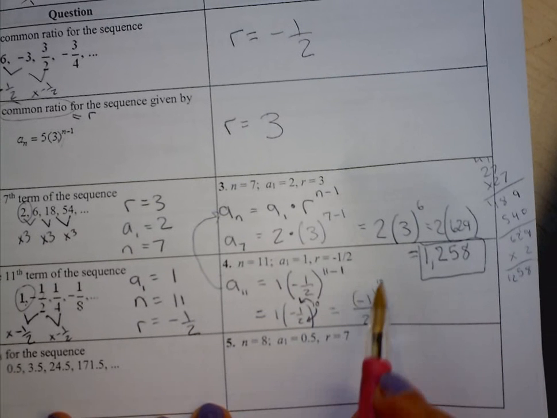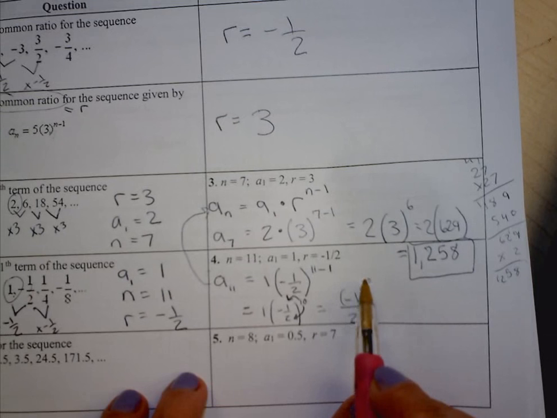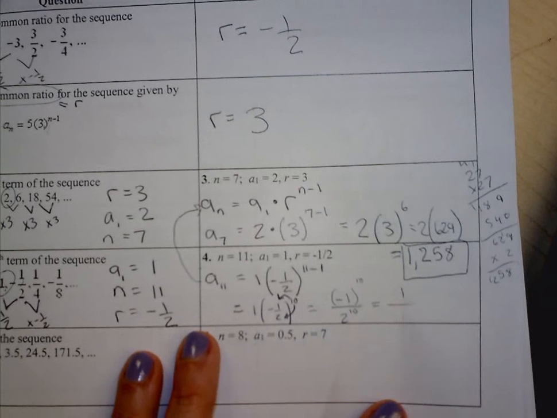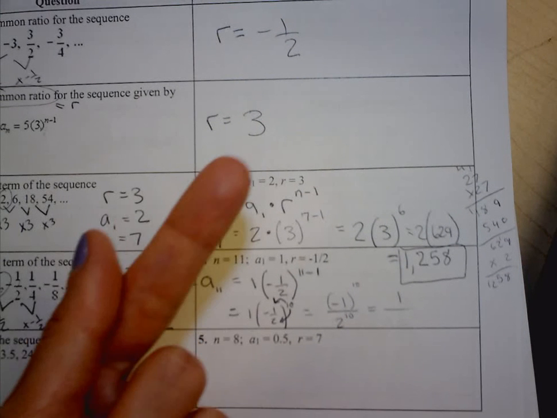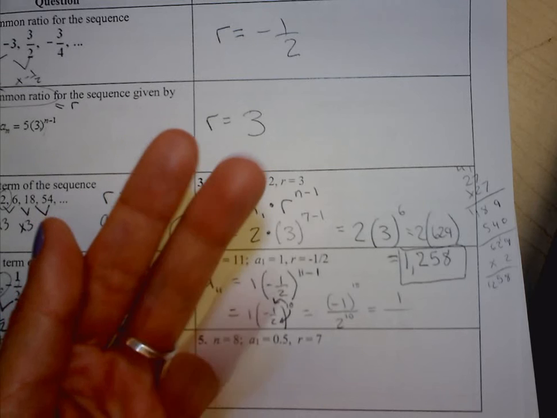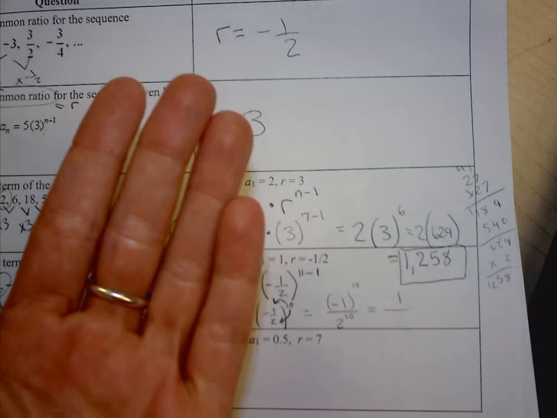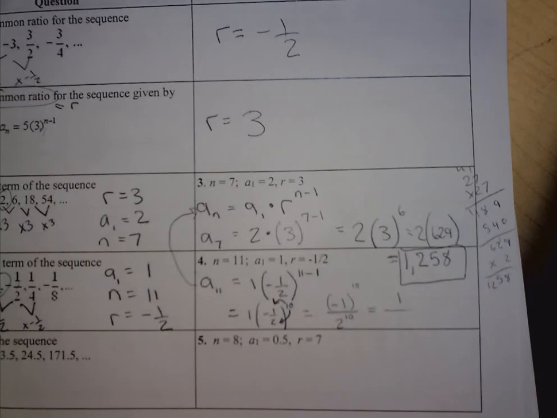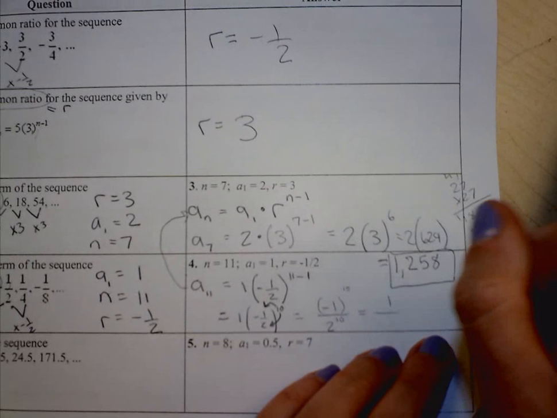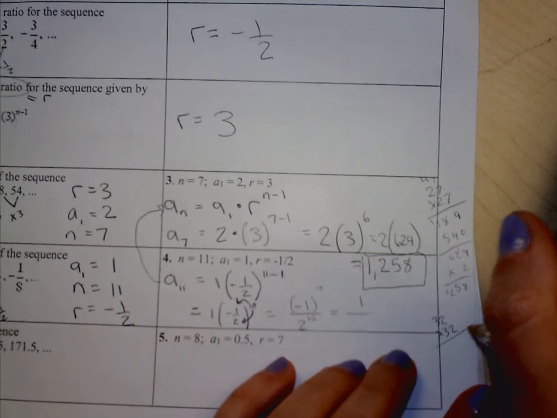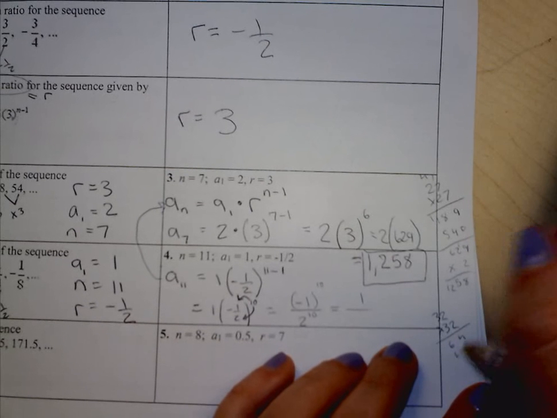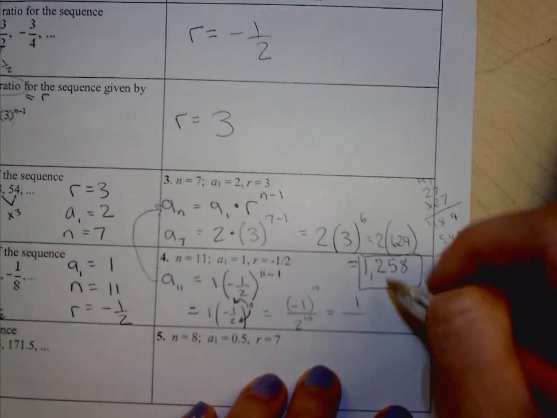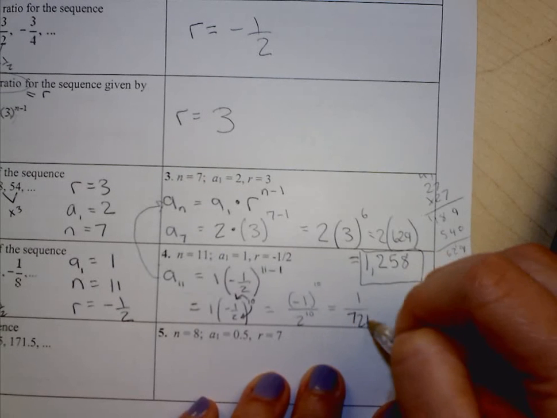Negative 1 to the 10, since this is an even exponent, that means I'm going to come out with a positive 1. And 2 to the 10, let's see, 2 times 2 is 4, 4 times 2 is 8. 8 times 2 is 16. 16 times 2 is 32. So 2 to the 5th is 32. And if I want 5 more 2's, I can do 32 times 32. So I get 1 over 1,024.